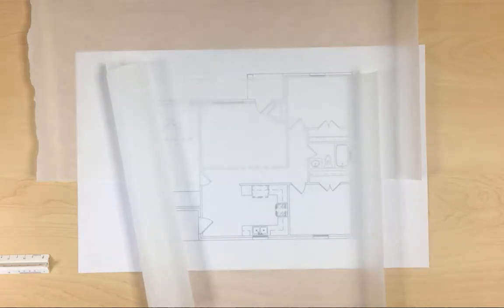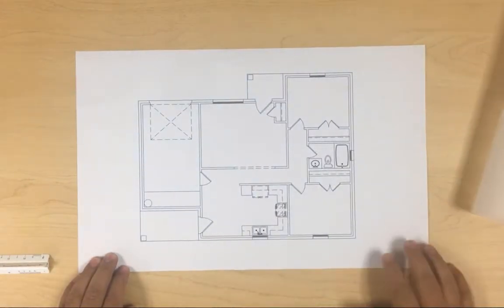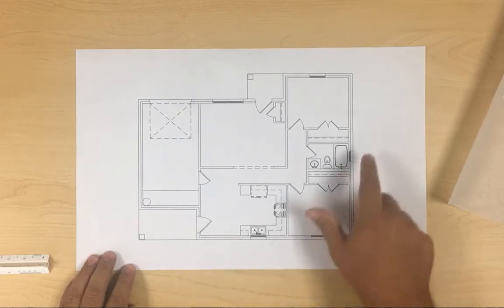Alright class, for this video I'm going to show you what to do with your plan or your design to add dimensions. Chapter 3 was about symbols, seeing how the walls look.